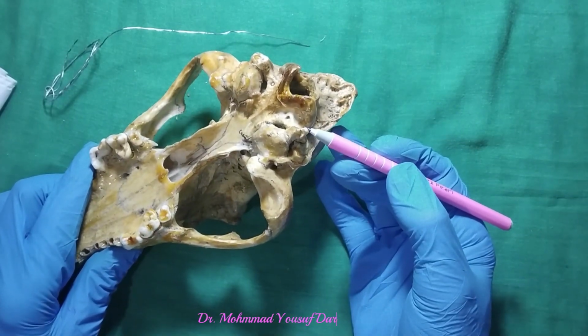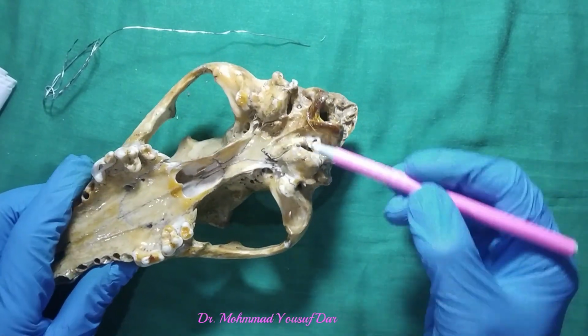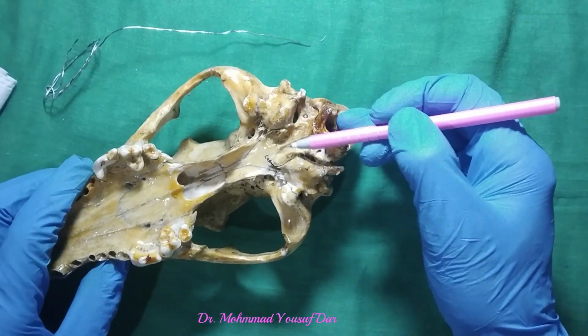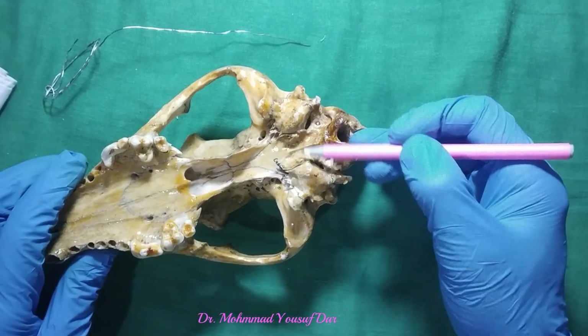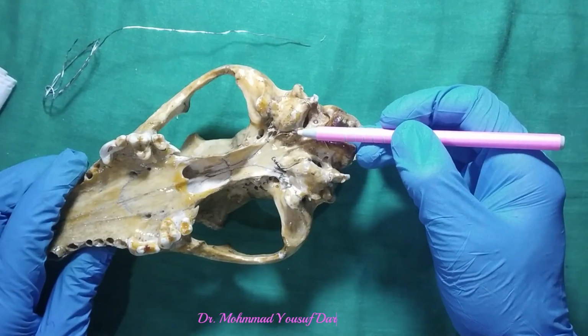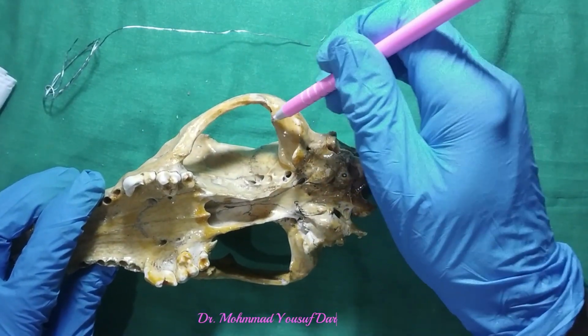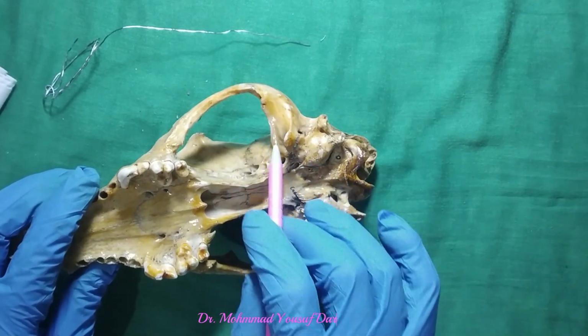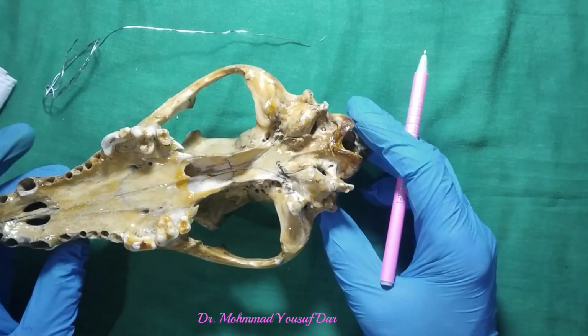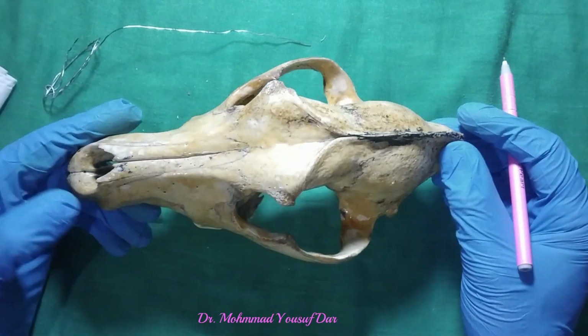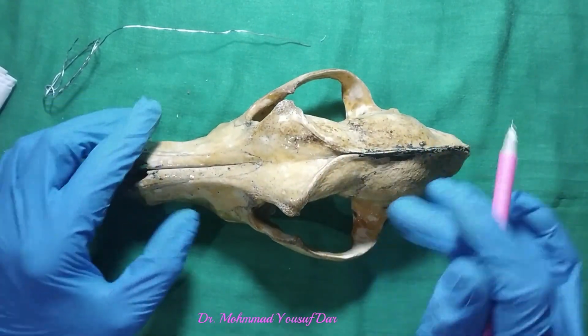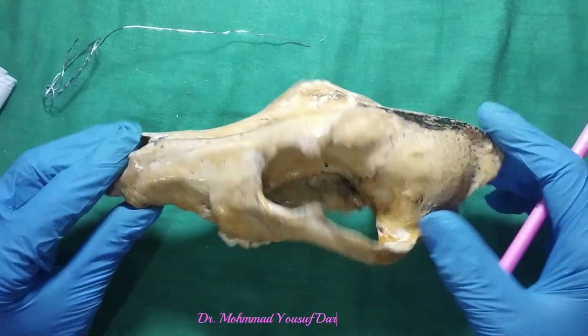This is the mastoid process. The mastoid process is short. These are the basilar tubercles. They are wide apart. Okay? This is the mandibular fossa or glenoid cavity. It is very extensive. Okay? So these are some important differentiating points of the skull of the dog. Okay?